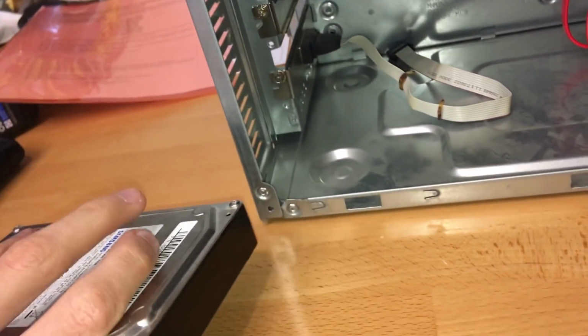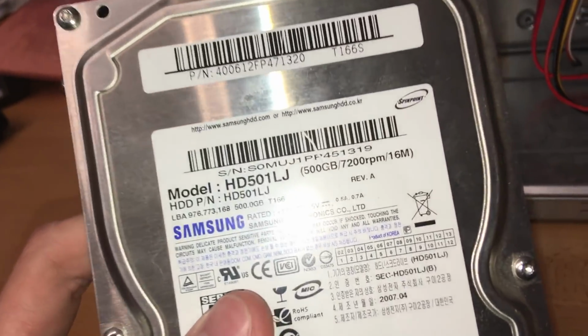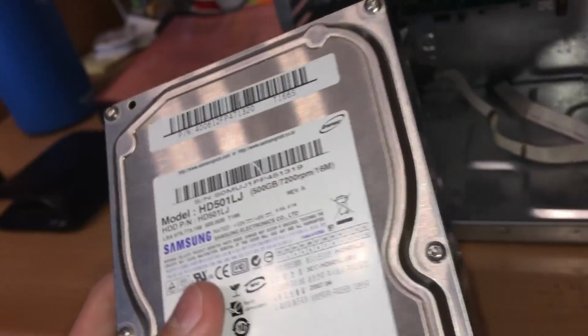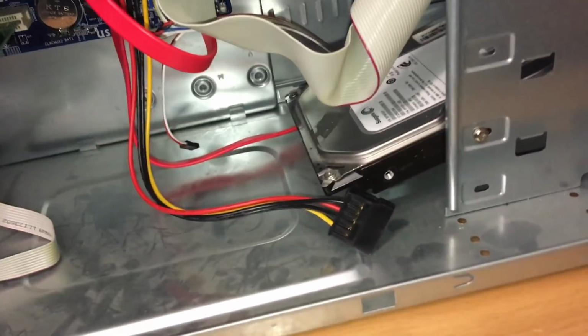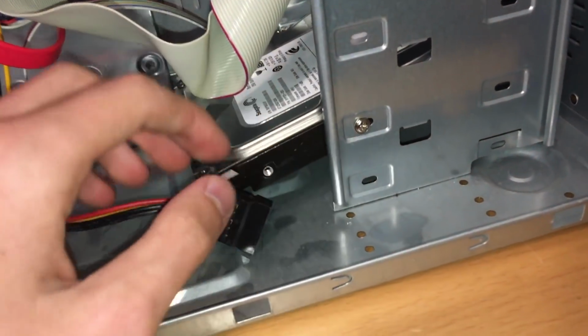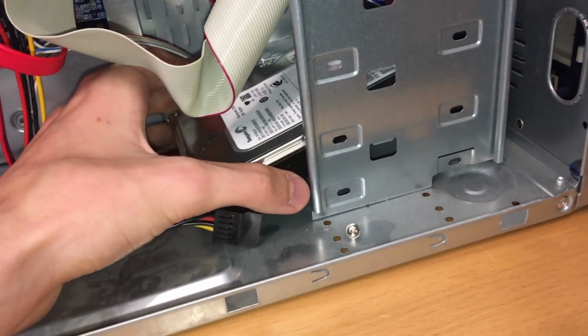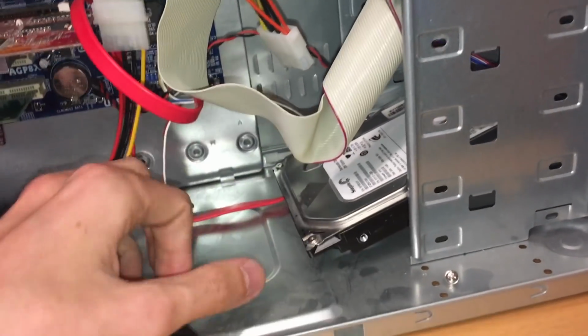Hope the drive still works, because this is a rather nice drive. This is a 500 gig drive, 7200 RPM, and this is what I want to make my boot drive. It's a Samsung. So yeah, but right now in there is, there you can see the quality this has been assembled with.